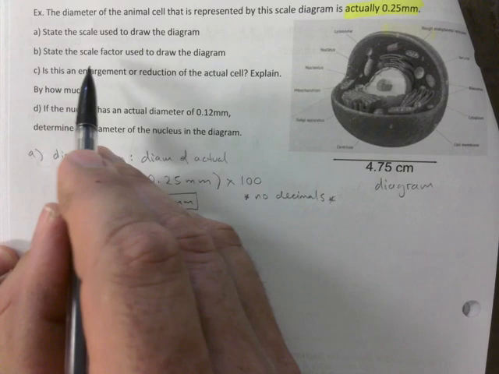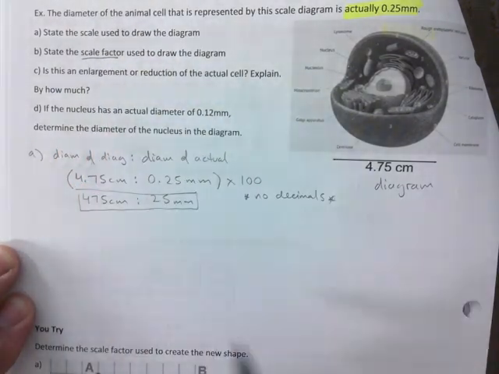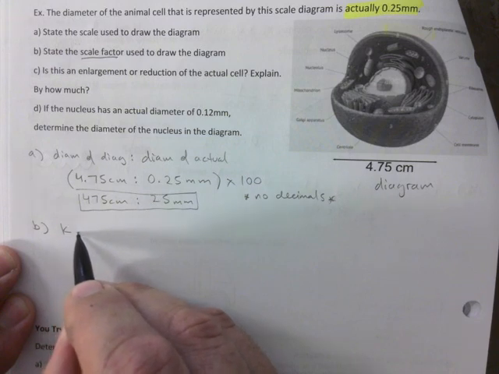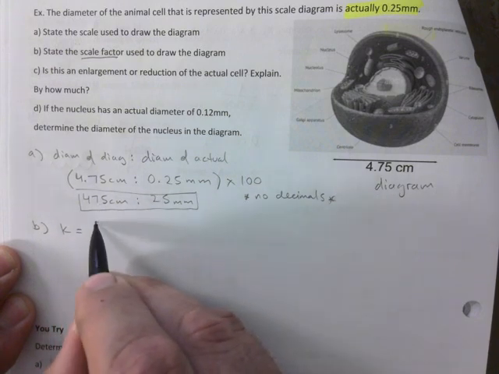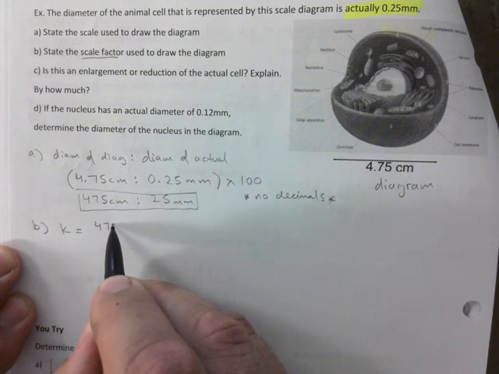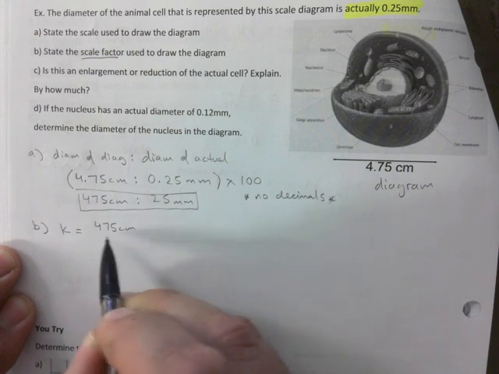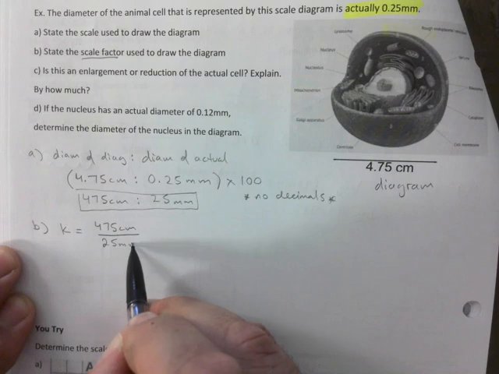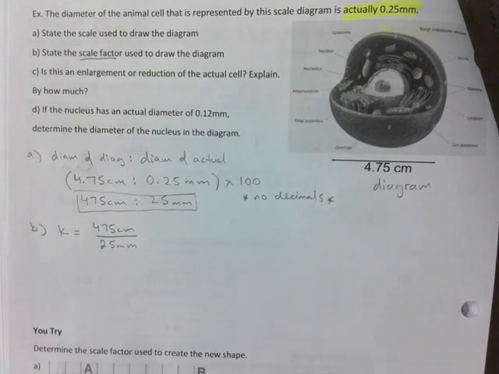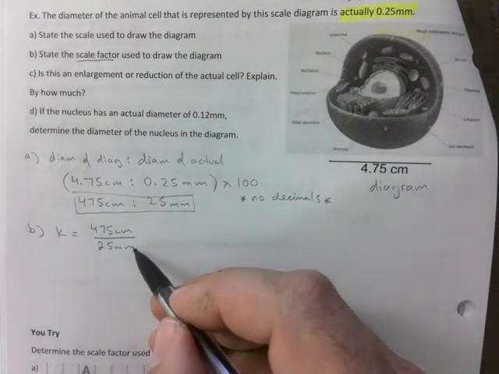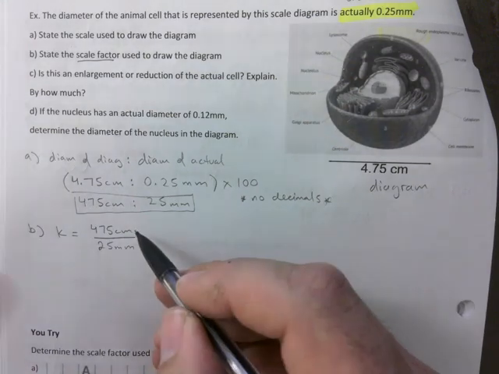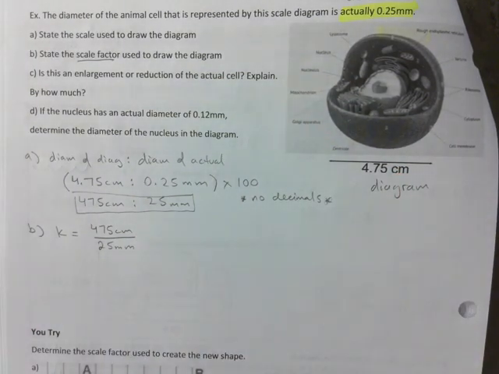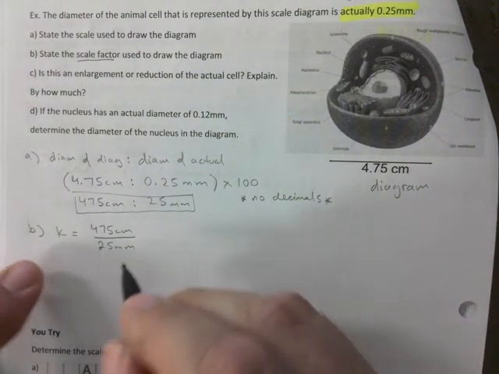Now the scale factor, which is K, has no units. So for the scale factor, I'm just going to take the first number over the second number. And we know that from the original, the actual, an enlargement happened. To see the cell on a piece of paper, you would have to enlarge it. There's no doubt about that.